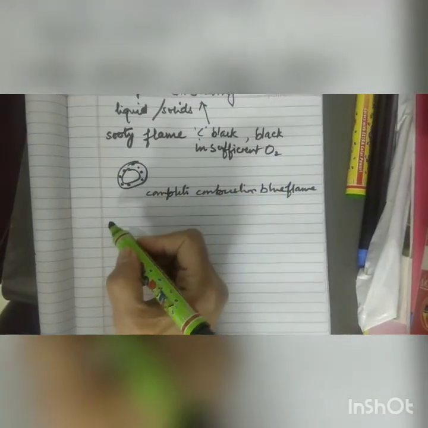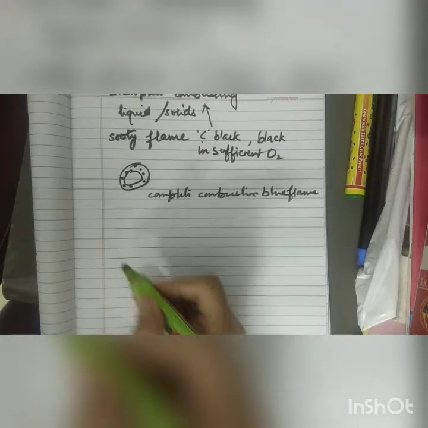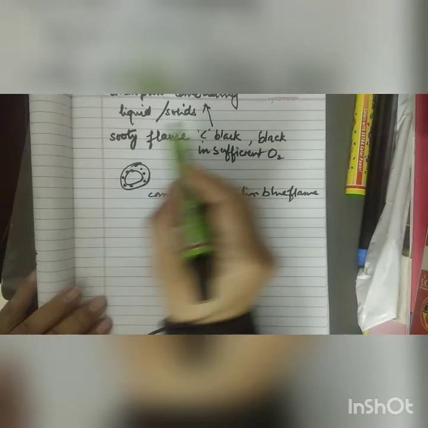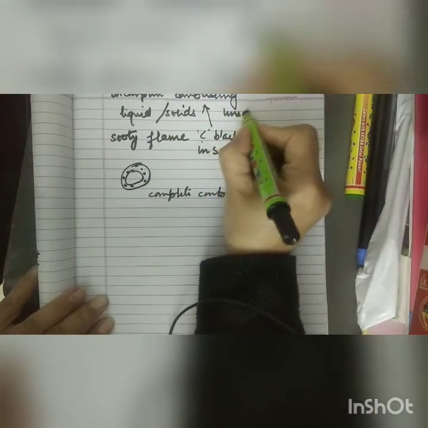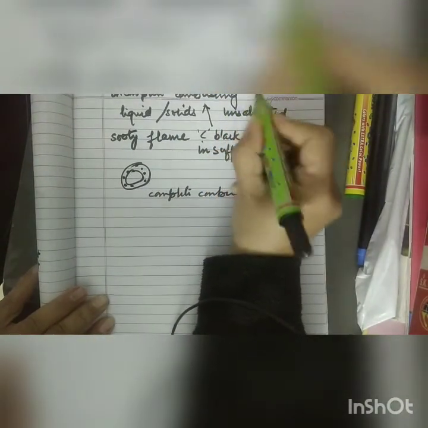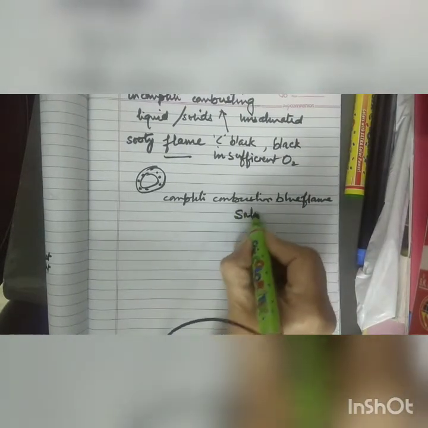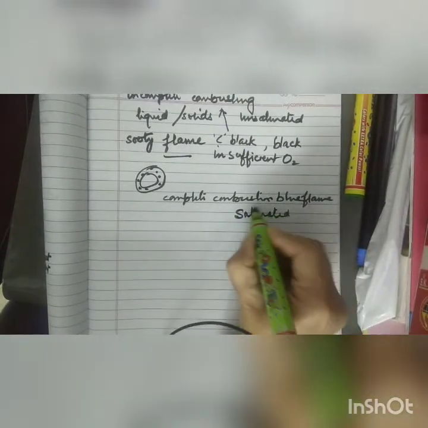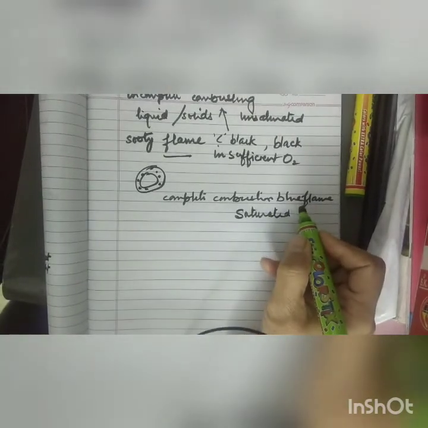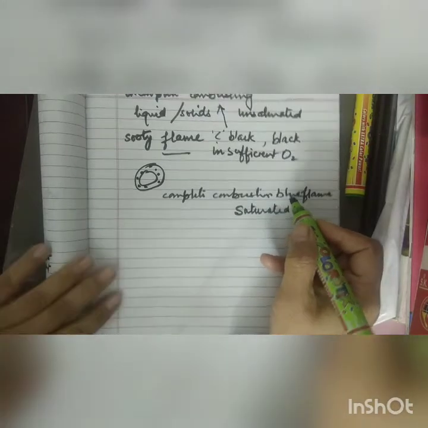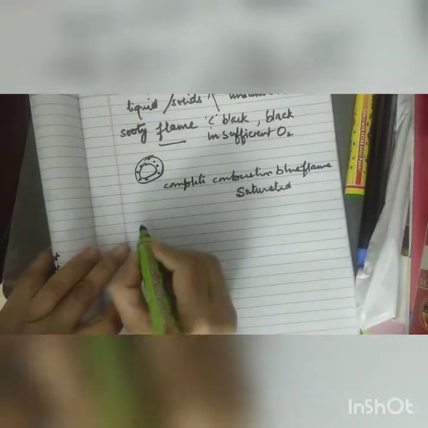So gases generally undergo complete combustion. So remember that. How do we recognize? Another thing is, if it is an unsaturated compound, either a liquid or a solid, it will undergo incomplete combustion and produce a sooty flame. But if it is a saturated compound like an alkane and it is undergoing complete combustion, then it will produce a non-sooty flame.